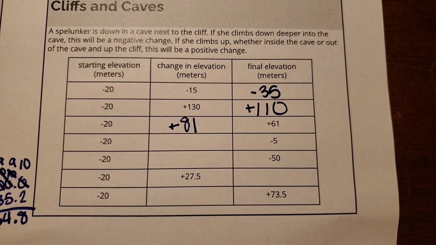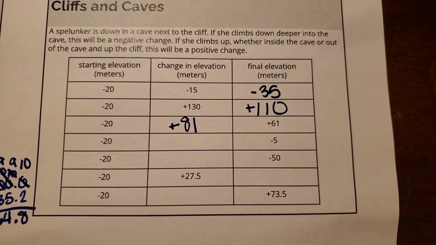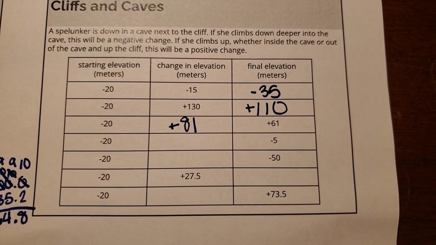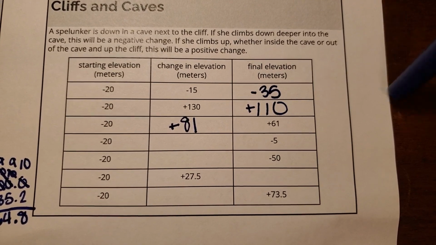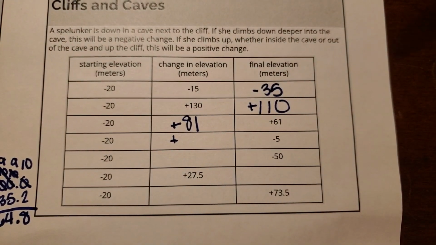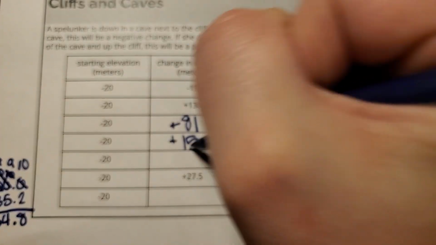Now, from negative 20 to negative 5. We're still in the negatives, but we increased. Negative 5 is closer to being out of the cave than negative 20 is. So we're increasing. Okay, we have a positive change in elevation. Now, to go from negative 20 to negative 5, that is a 15 meter difference. So this means our change in elevation is going to be a positive 15.